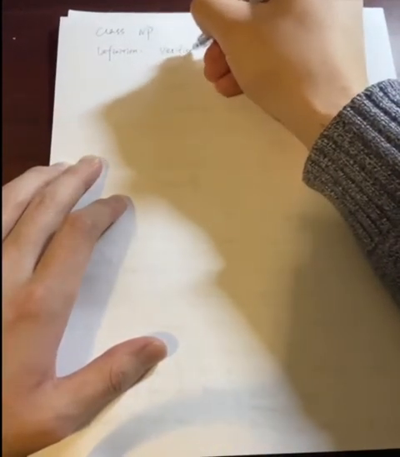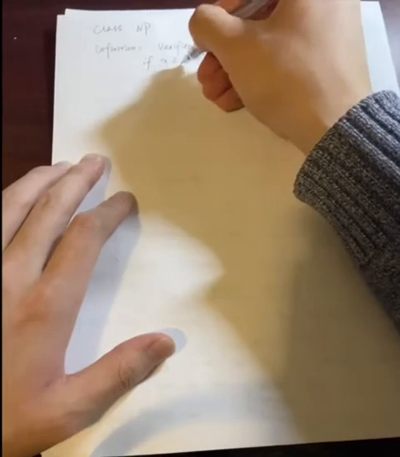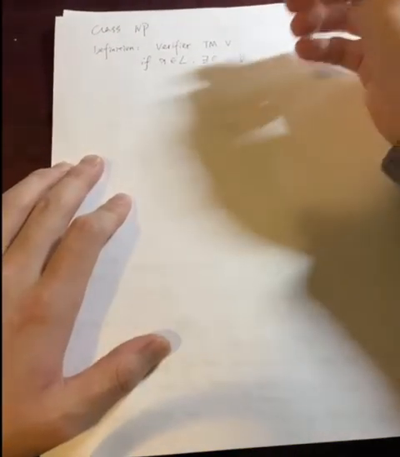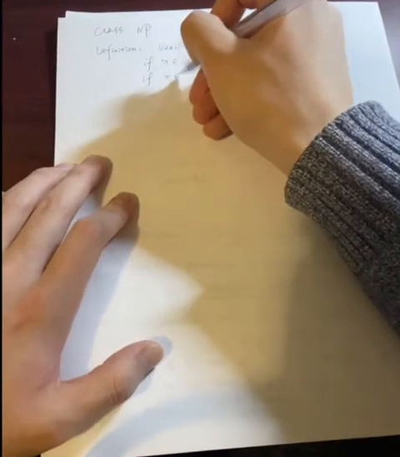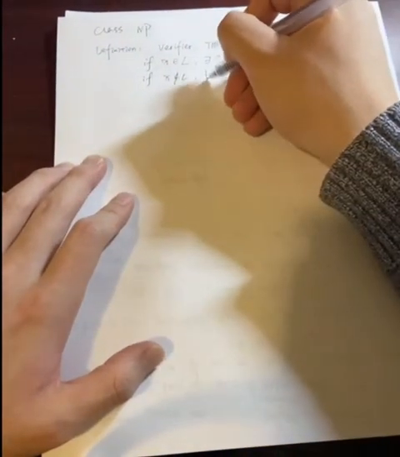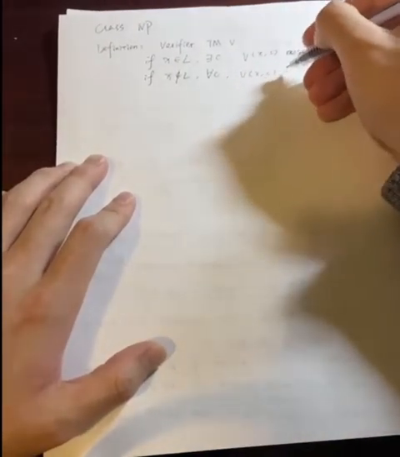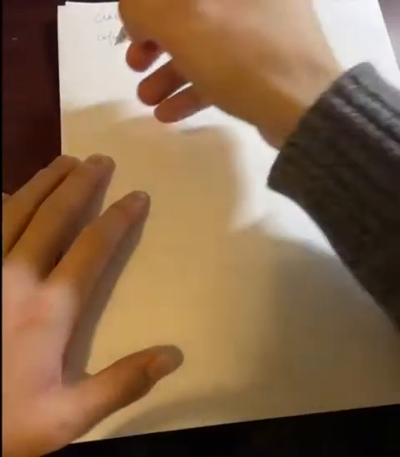A verifier is essentially a Turing machine. We name it V. If the input string X belongs to the language, there exists a certificate, which I will cover later, that makes the verifier accept. If X does not belong to the language, then for all certificates, the verifier will reject.